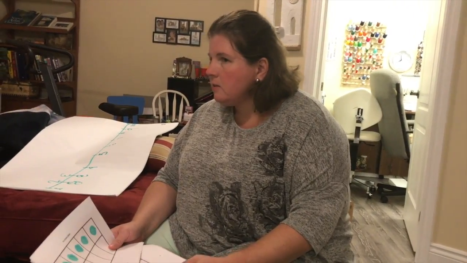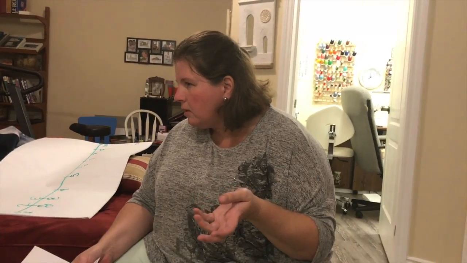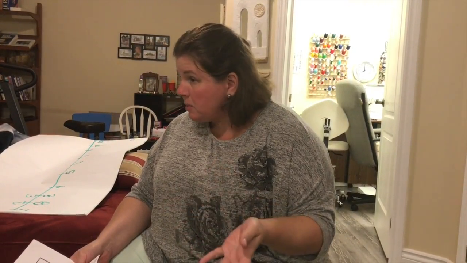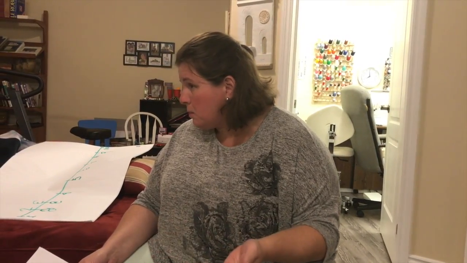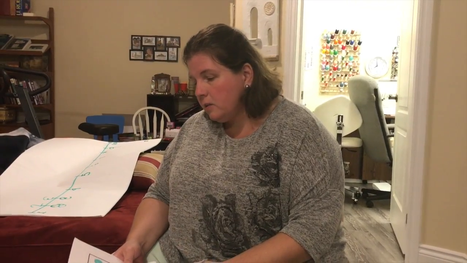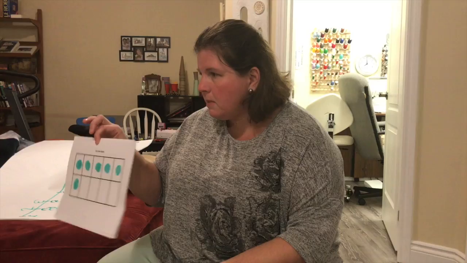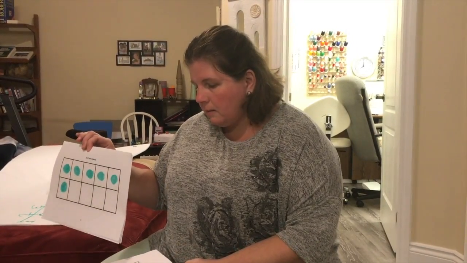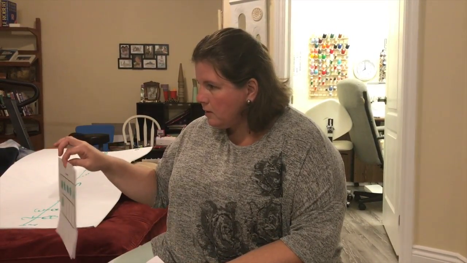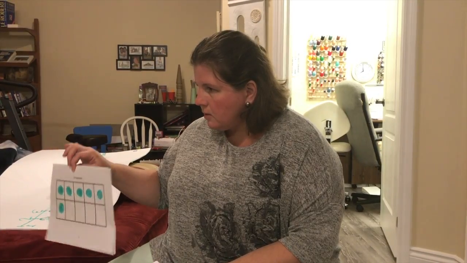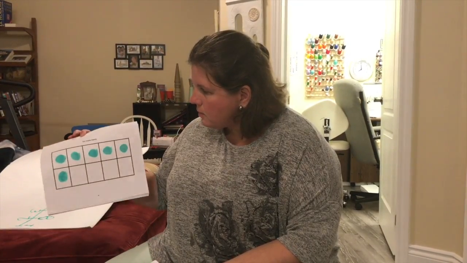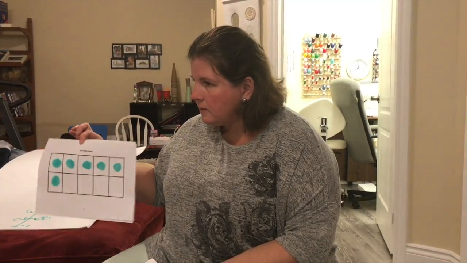Okay, guys, remember when we did our number line, we talked about 10 being a kind of magical number? Yeah. And we use it as a benchmark number because it's a nice, friendly, easy number to work with. Okay, so I have something here today. This is called a math manipulative. Does anybody know what these are called? Juliet, what's it called? Counters? Or these are called 10 frames.